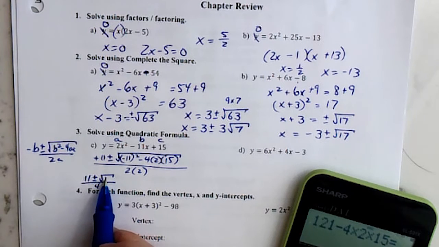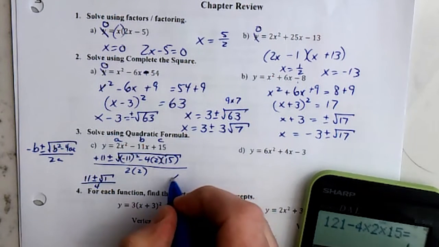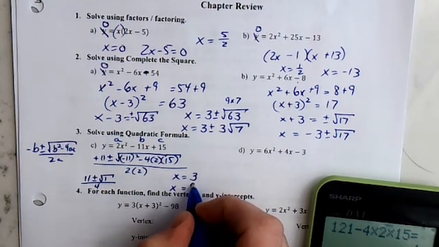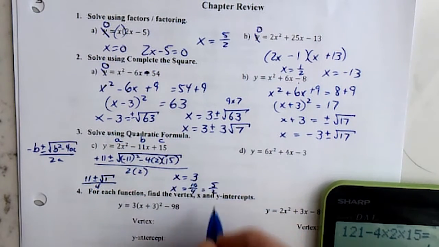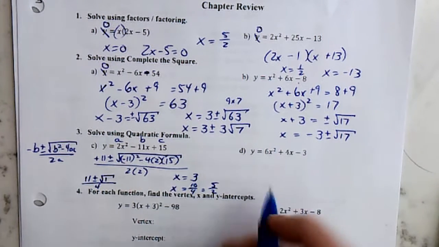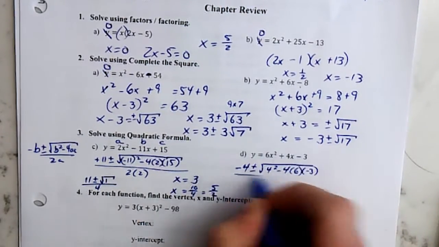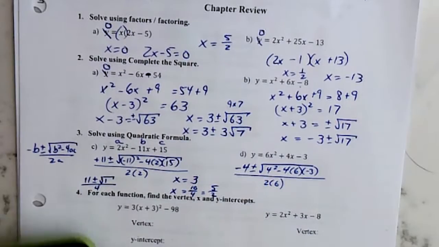So 11 plus 1 is 12, divided by 4, 3. And 11 minus 1 is 10, divided by 4. And I can reduce that to 5/2. Same thing here, use the formula. This one's positive, so it's going to be negative 4. Start with the radical. Let's make sure it's positive first.